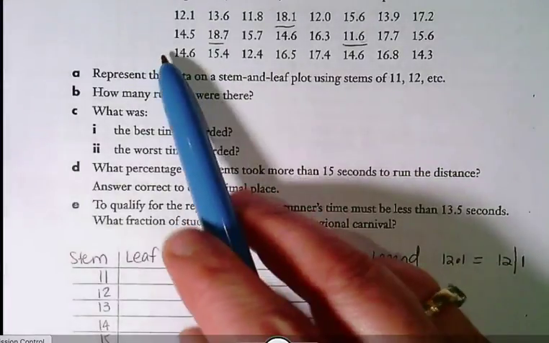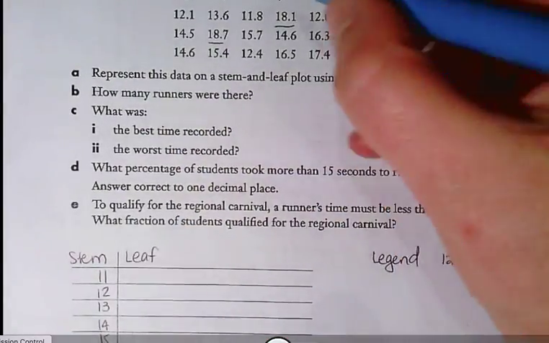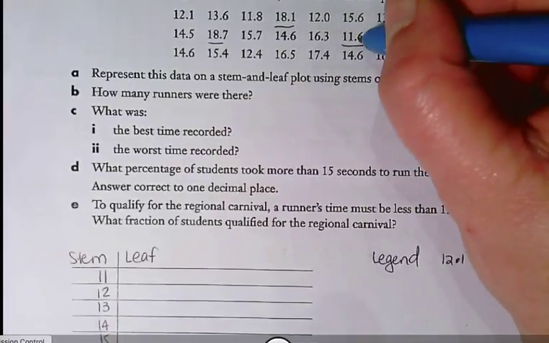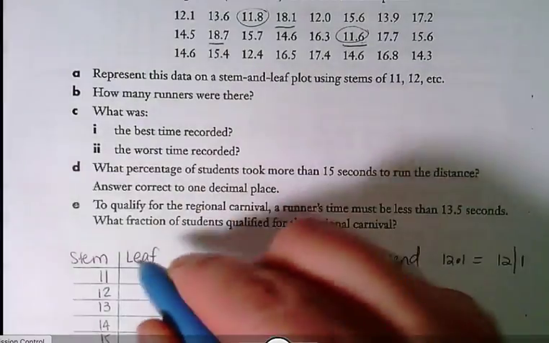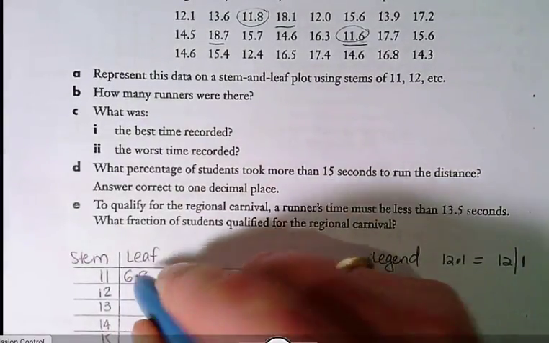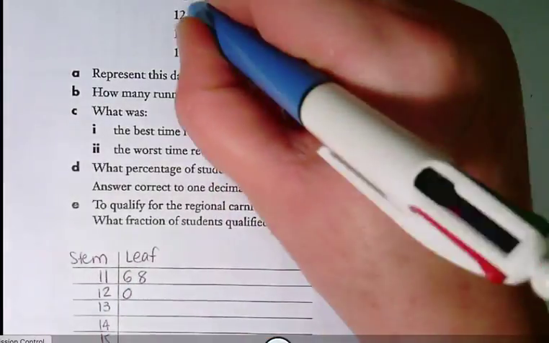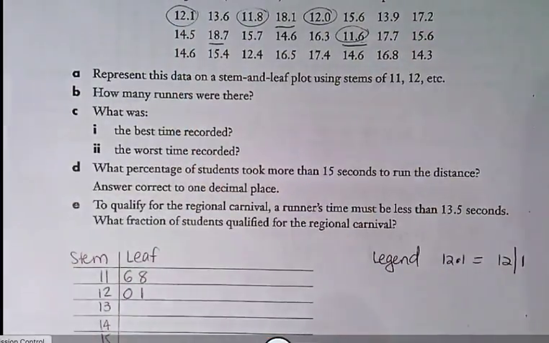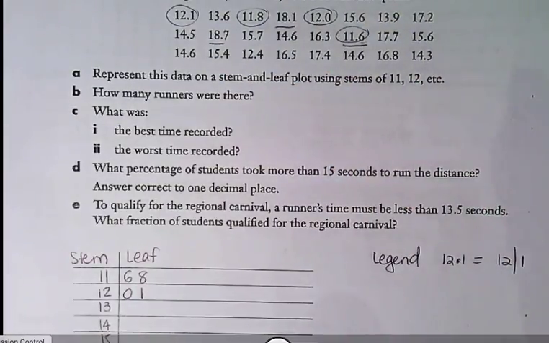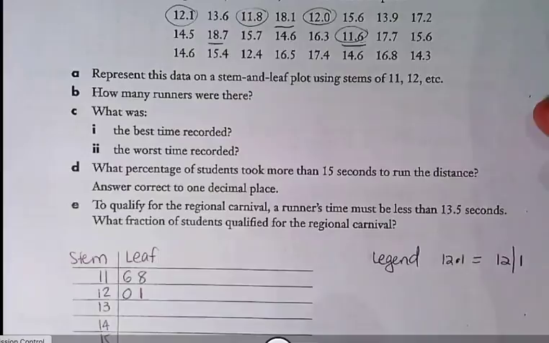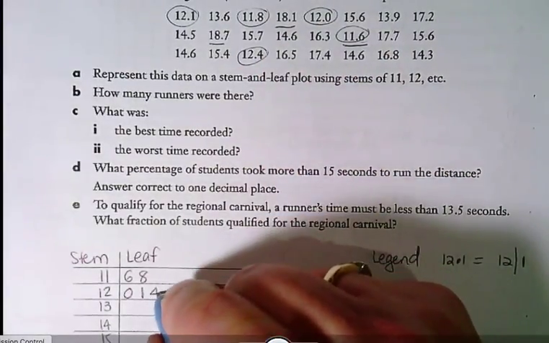Okay, so again, I'll try and get all the 11s first rather than putting all the scores here on the side. Now we've got 11.6 and 11.8, so I'll just do those two first. I'll just go in order, 6 and 8, and then I'll try my 12s. I've got a 12.0, then we've got a 12.1. I'm just looking for some other 12s. They're the only ones I can see so far. So 13, oh no, here's a 12.4. Okay, hopefully there aren't any more.